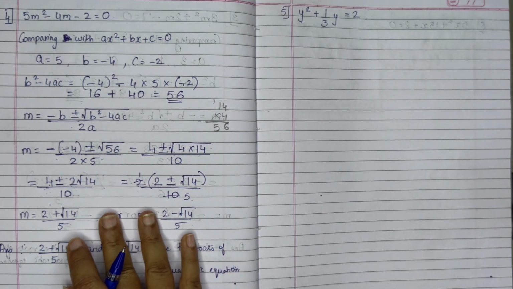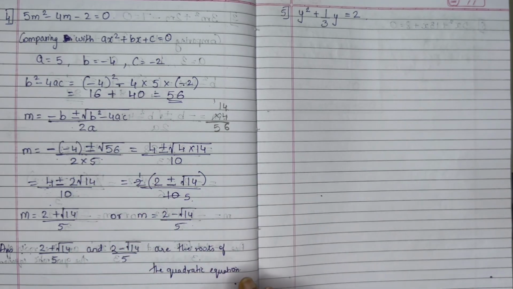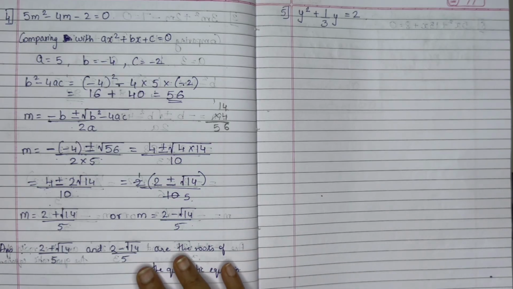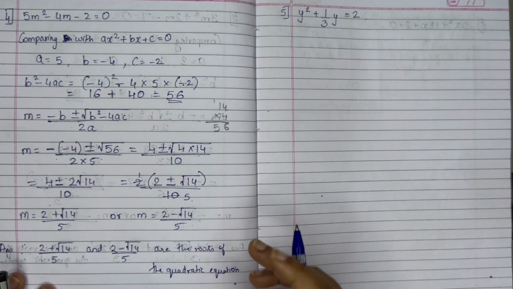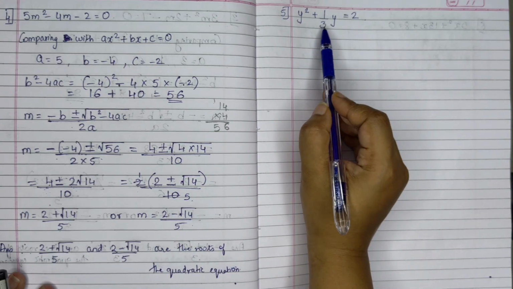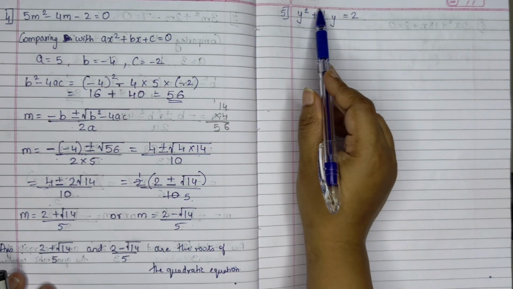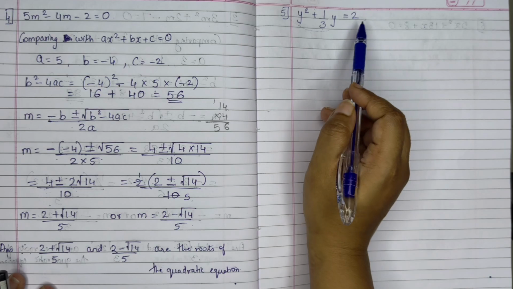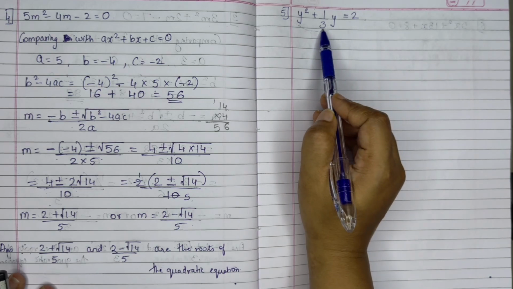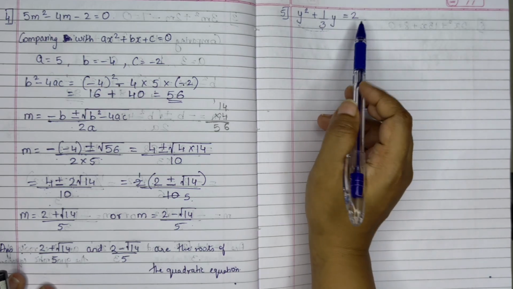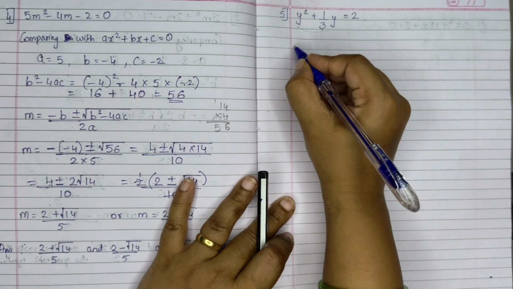Now see the next sum, the fifth sum. y square plus 1 upon 3y is equal to 2. In the previous methods, in the factorization method and all also I had showed you, when you have a number in the denominator's place, we have to remove that number. What we do is, 3 is there, that same number we multiply on the left hand side and on the right hand side. So first we will multiply 3 on both the sides.